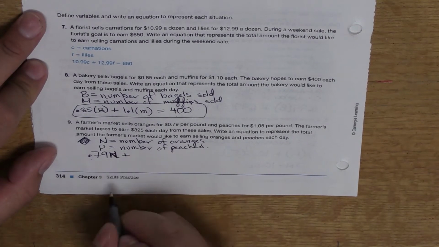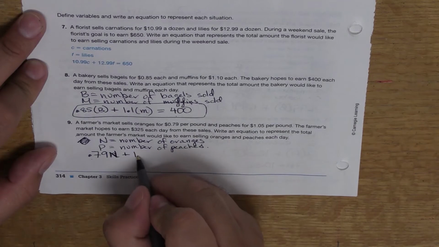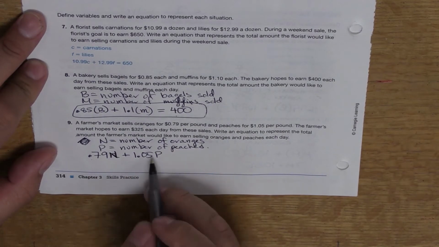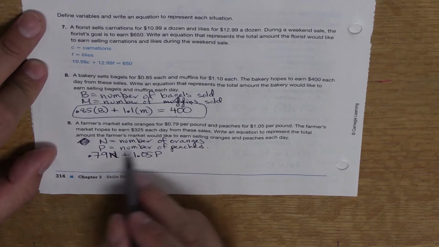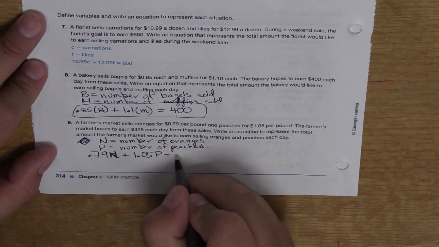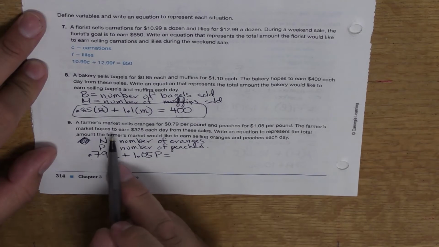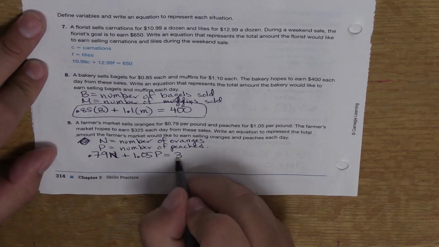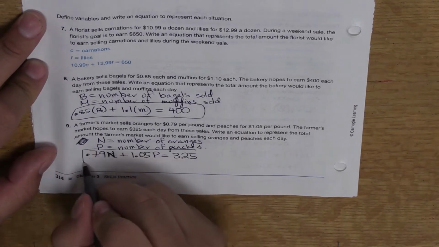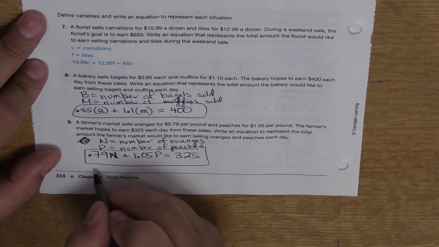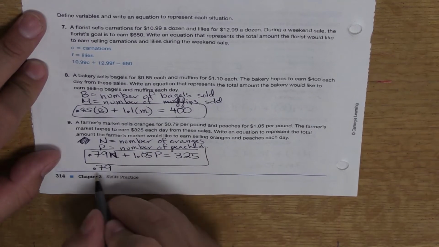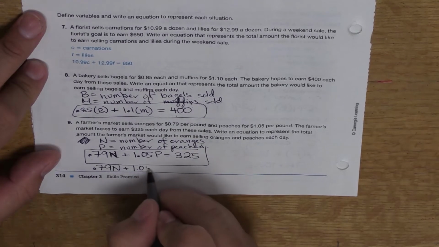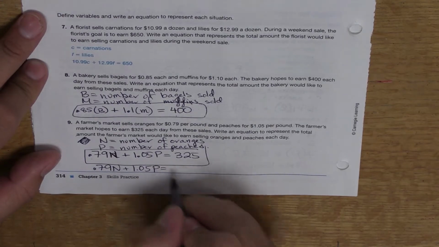And I'm going to add to that the revenue for peaches, which is $1.05 times P. The farmers market hopes to earn $325 each day, so I want the total revenue to be equal to 325. That's the answer. I'm going to write it a little bit better because this is ugly: 0.79 times N plus 1.05 times P equals 325.